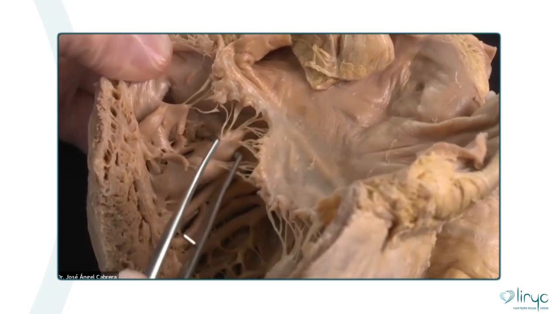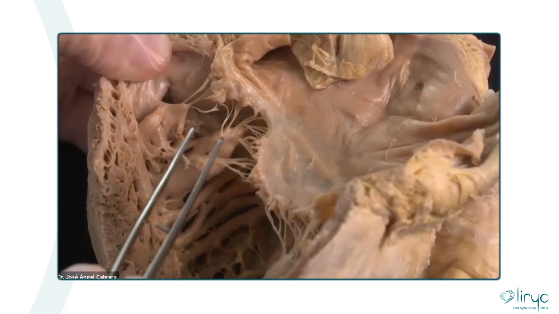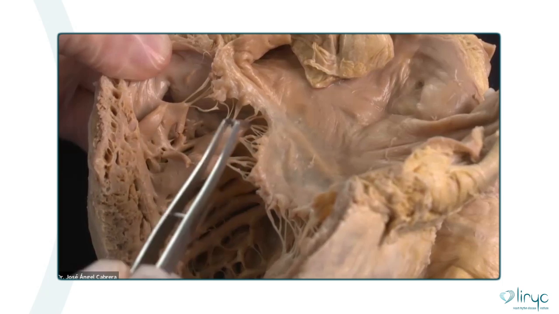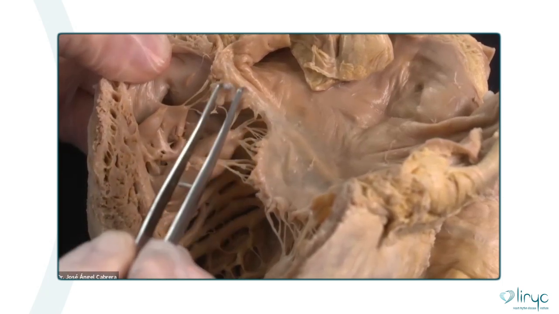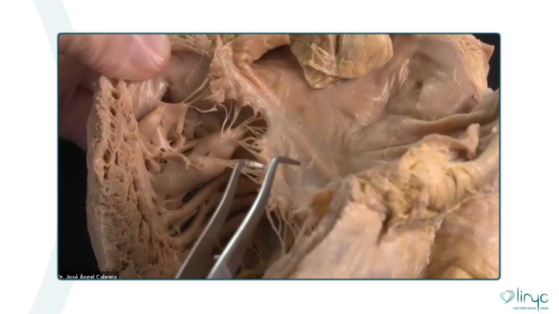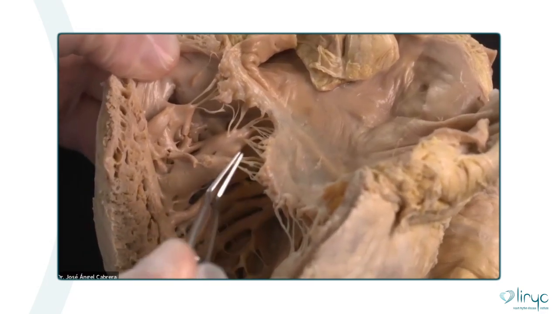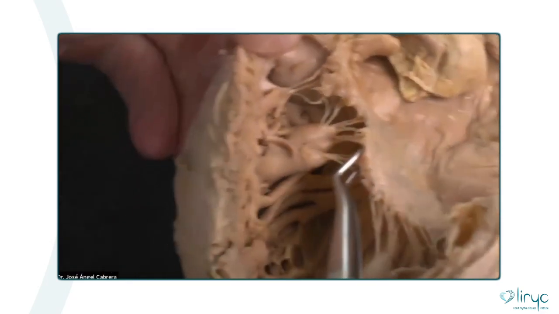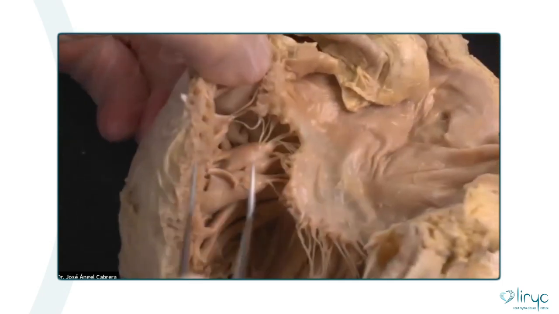Look, this papillary muscle with different heads and with different tendinous cords to the mural and the aortic, and not only to the margin, but also here you see this one, these are in the leaflet.